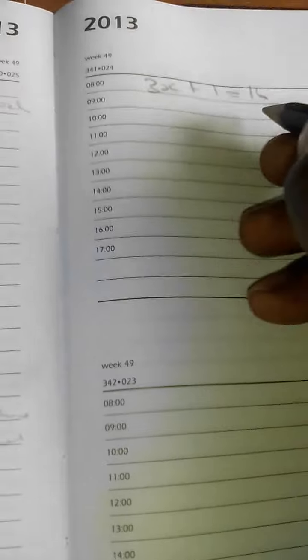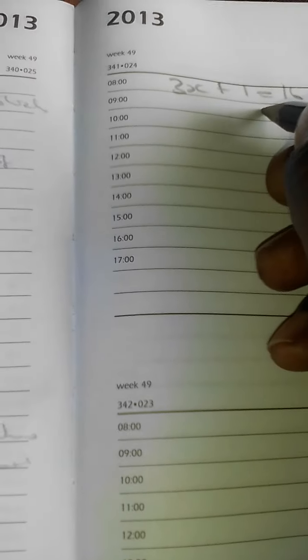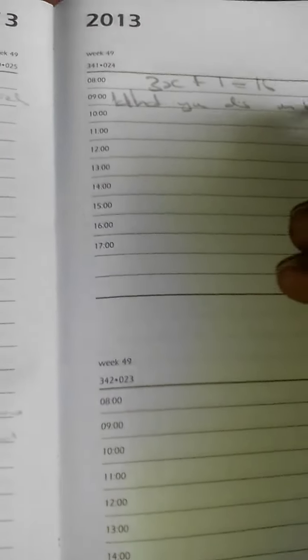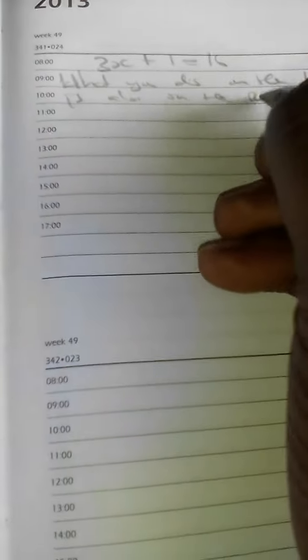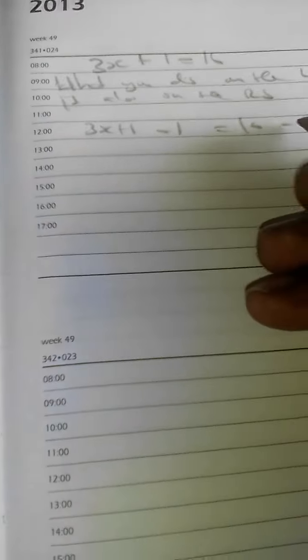You collect like terms. With equations, what you do on the left side, you do also on the right side. So 3x plus 1 minus 1 is equal to 16 minus 1.